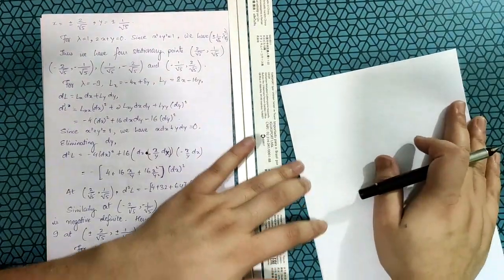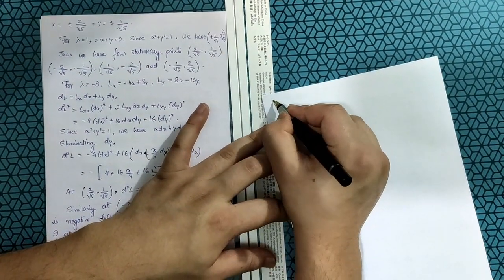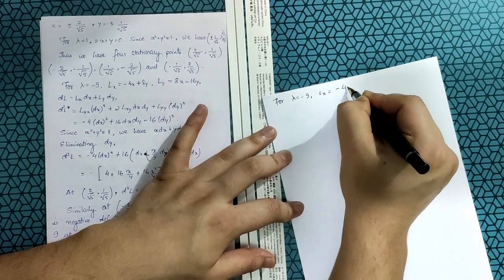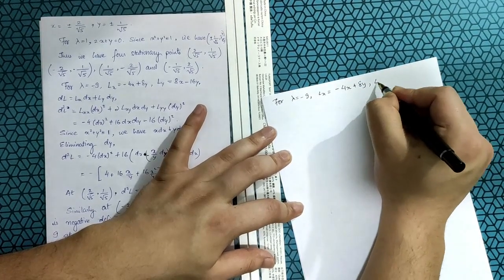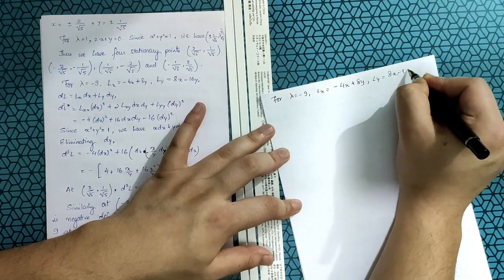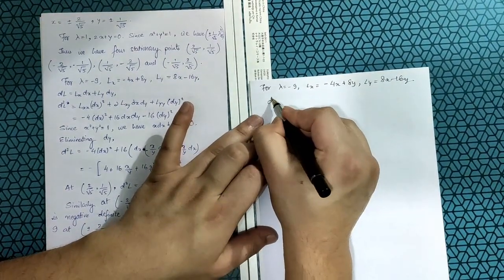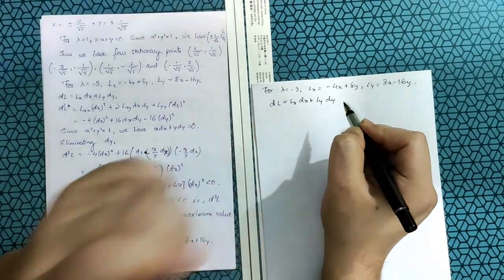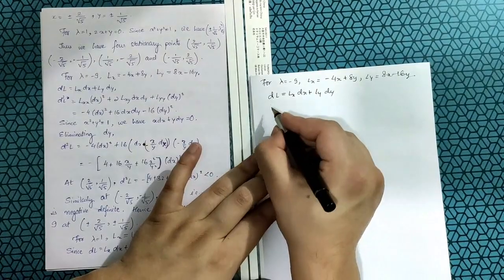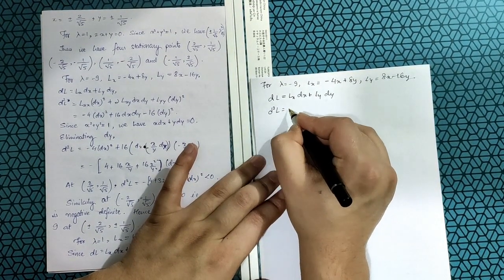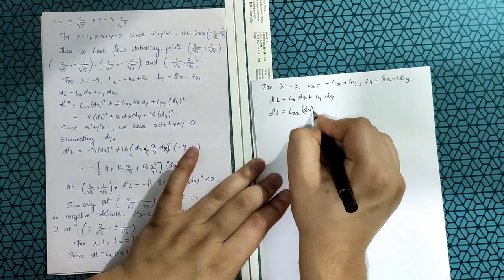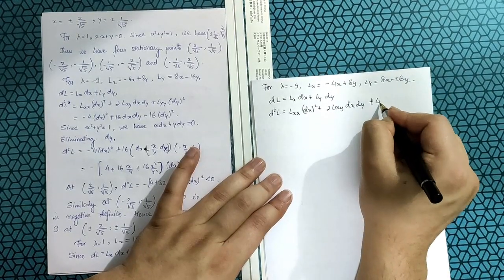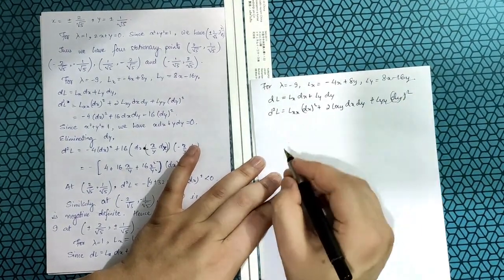So we now find dl. Now again for lambda is equals to minus 9, what we had was lx is equals to minus 4x plus 8y, and ly was 8x minus 16y, right? So we now do dl is equals to lx dx plus ly dy. This was the formula. So we now write d2l is equals to lxx dx whole square plus 2lxy dx dy plus lyy dy whole square.